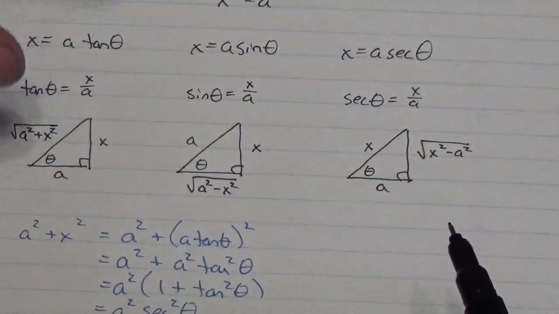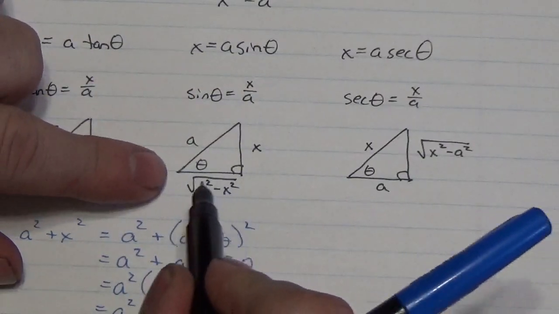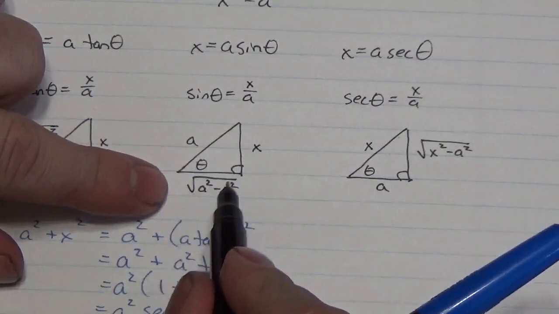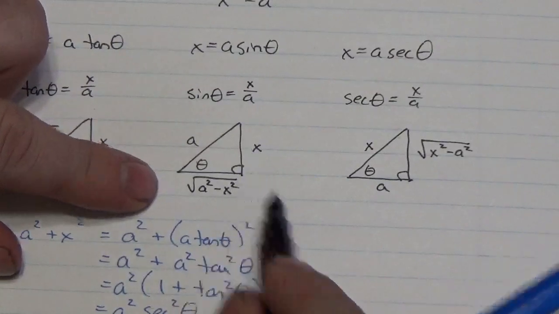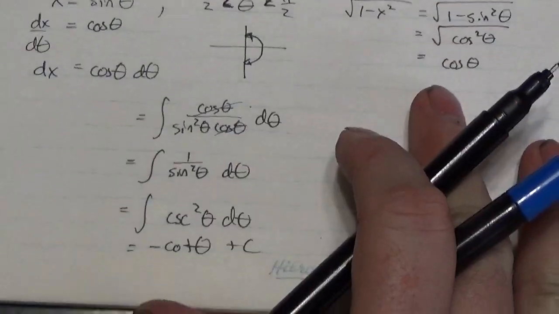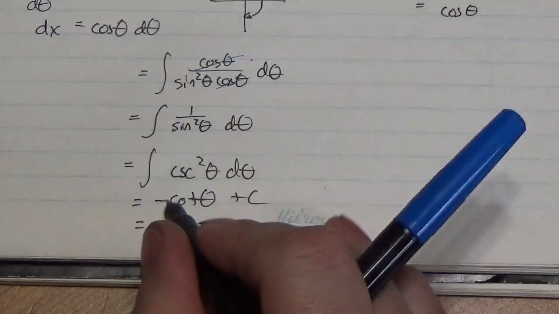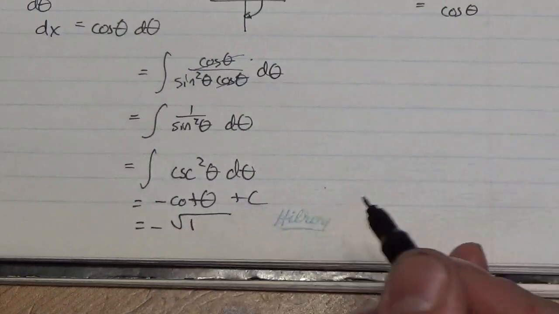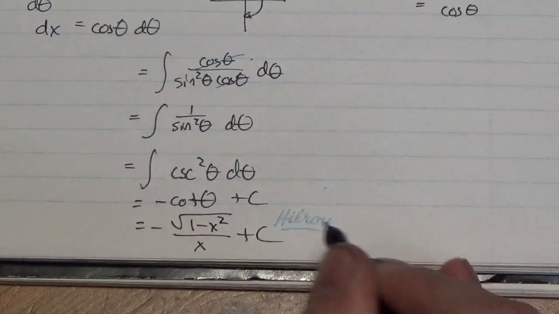Now, what would cotangent look like? Well, cotangent is going to be the adjacent side to the angle divided by the opposite side. So this is going to end up being the square root of 1 squared minus x squared over x. Coming back down, this is going to equal the negative square root of 1 squared, which is just 1, minus x squared over x plus c.